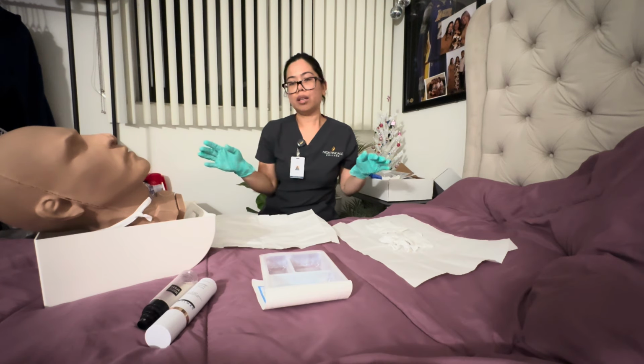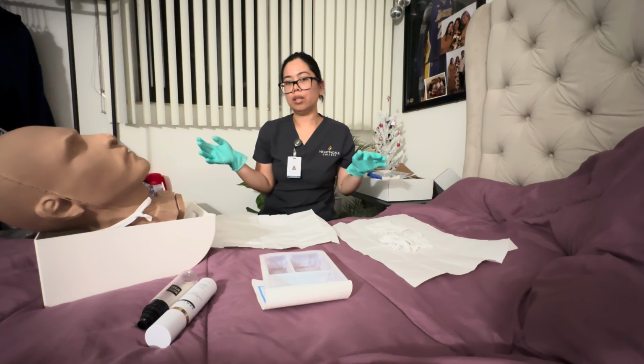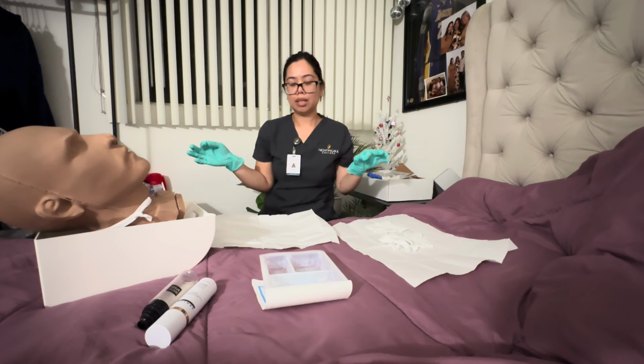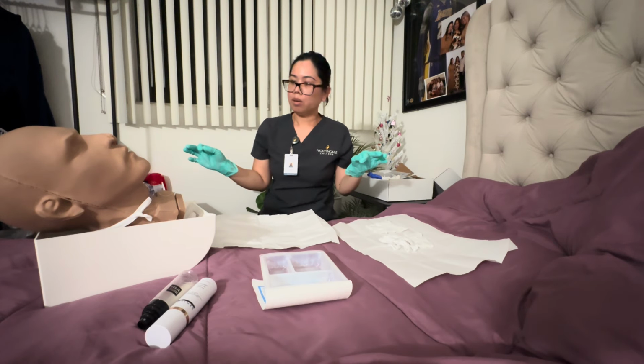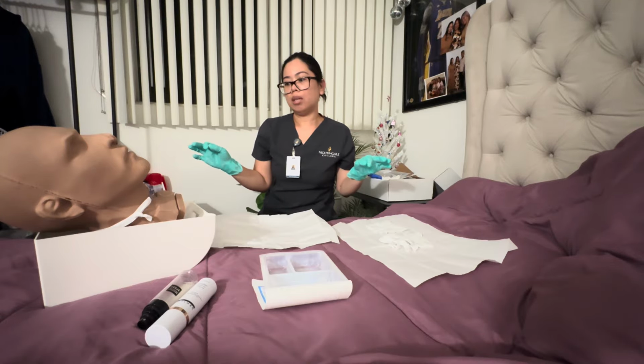Okay, so we want the area to be pat dry so that the patient won't have any skin irritation if it's still damp and a little wet, and it can also cause bacterial infection.